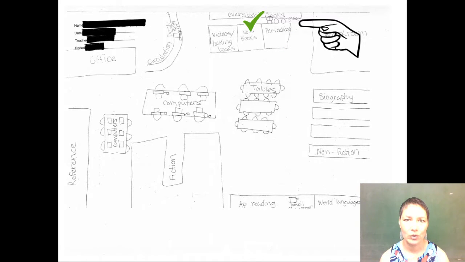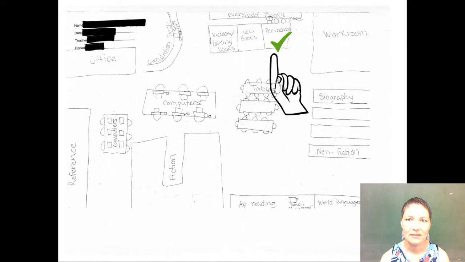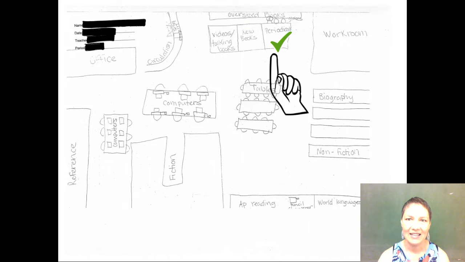Next, we're looking for the globes. If your student drew globes, wrote globes, sometimes they're just a bunch of circles there, that's cool, as long as the student knows where the globes are. Go ahead and give them a check mark. And then the oversized books. The very tippy top of the map should have the oversized books on it. If they have the oversized books there, please give them a check mark.